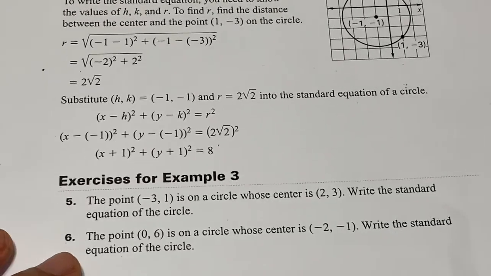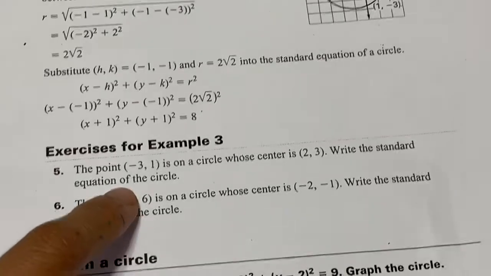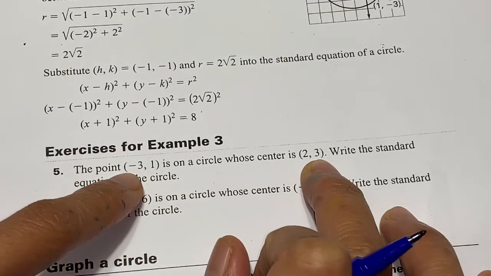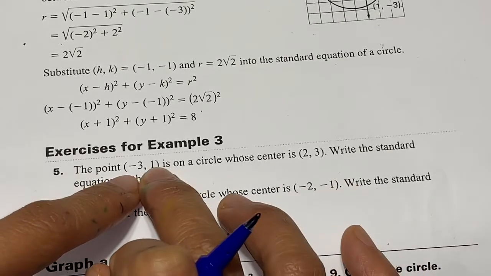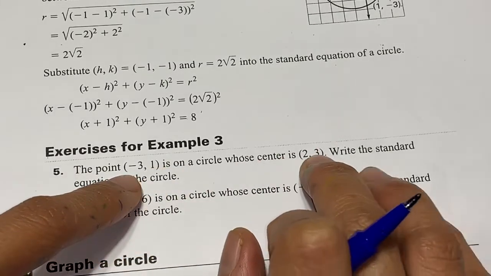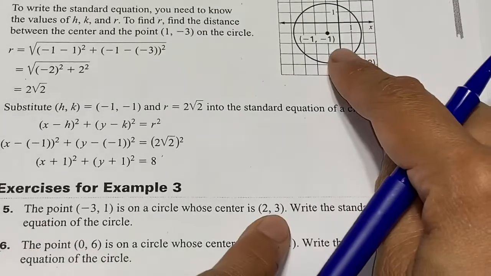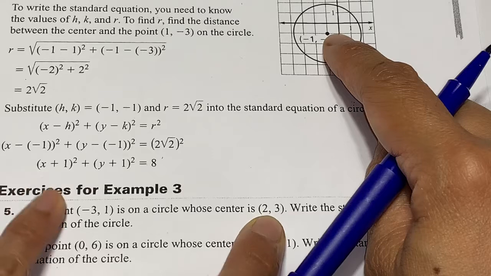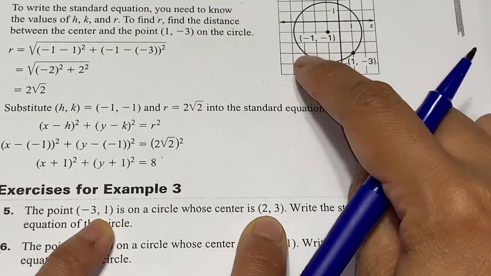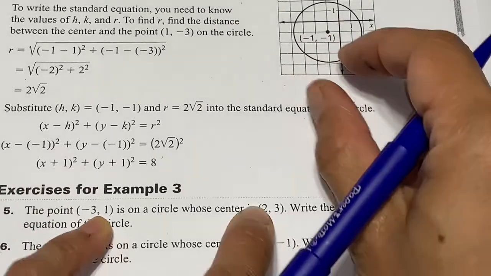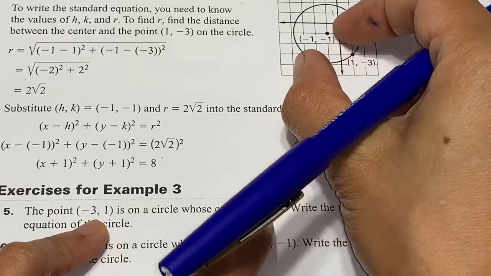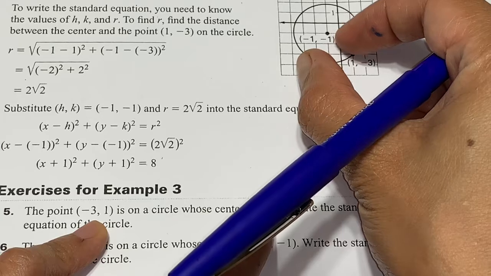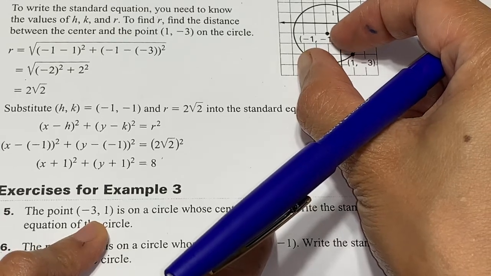Okay, then this one here, they give you a point and the center. They don't give you the radius. So let's do this item. This is the center right here, let's just say 2, 3, and there's another point, negative 3, 1 on the circle. To find the radius, you have to use the distance formula.